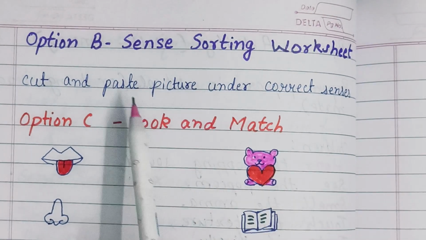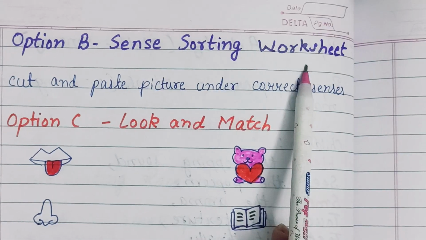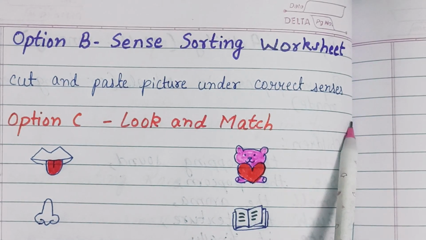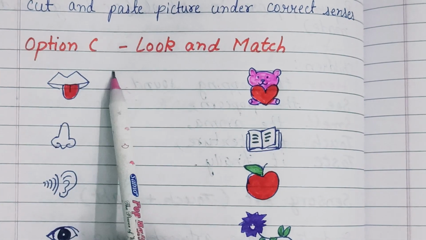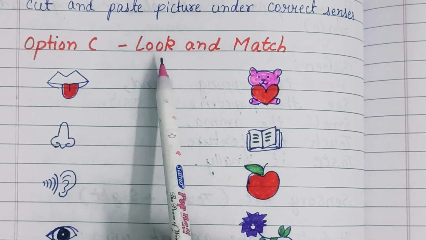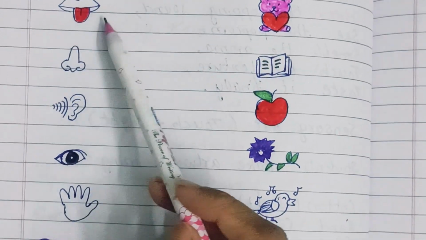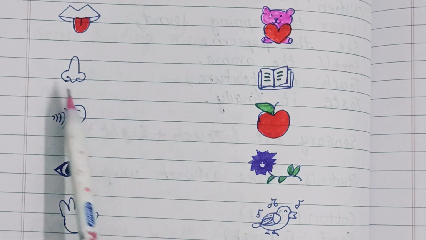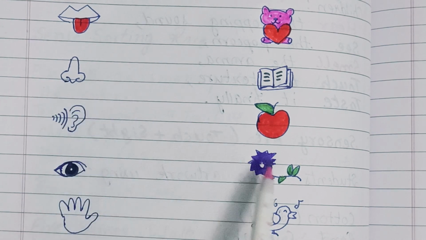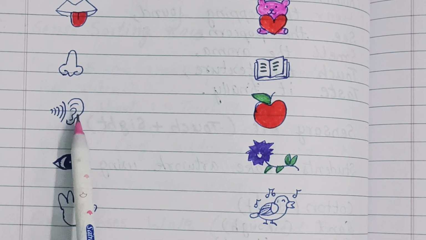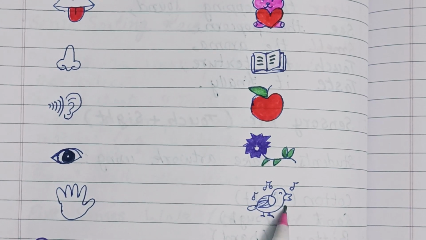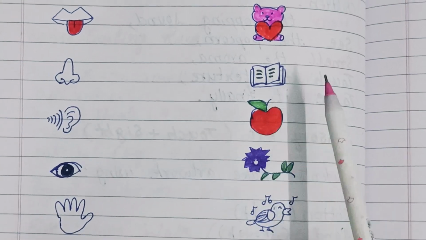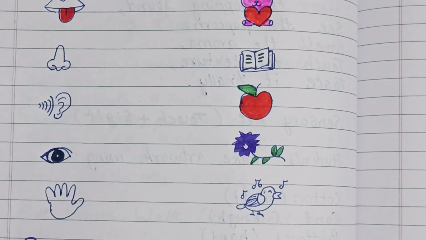Next worksheet you can give is the sense sorting worksheet, in which students will cut and paste pictures under the correct senses. Here is option C for the worksheet, in which students will look and match. So you can see for taste, apple, nose, flower, sound like ear, singing bird, eye for reading, and touch for teddy bear, like this. So students will match.